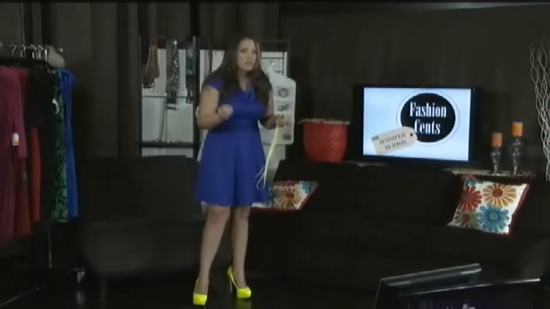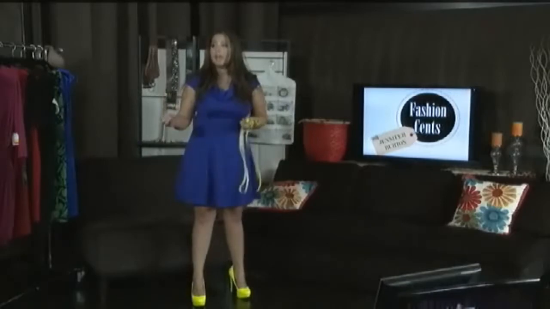So once you have decided what your body type is, now we really have the tools to help you dress appropriately for your frame.